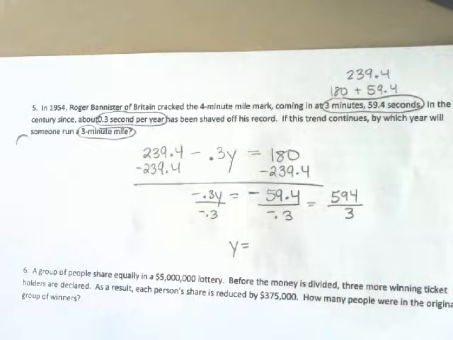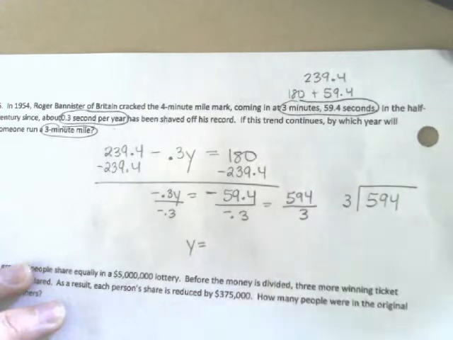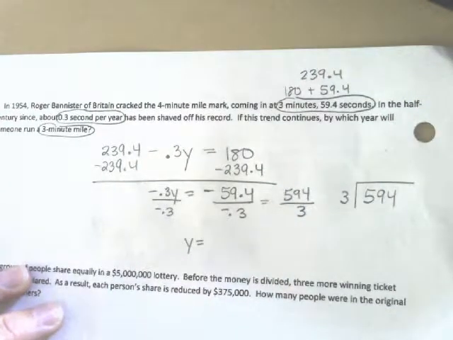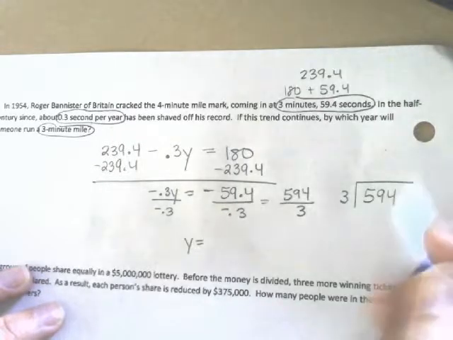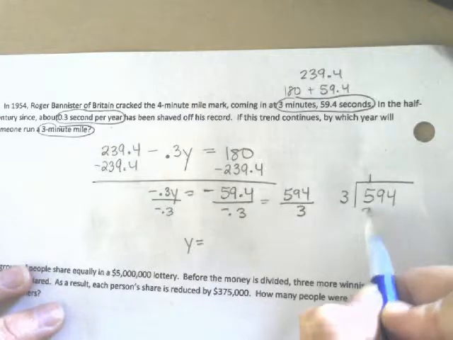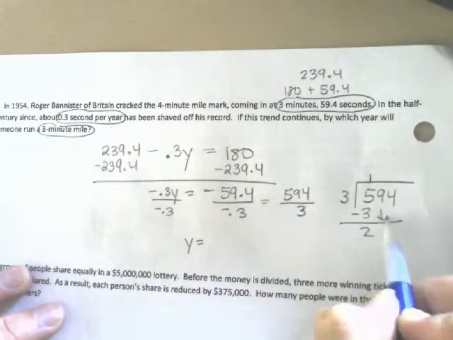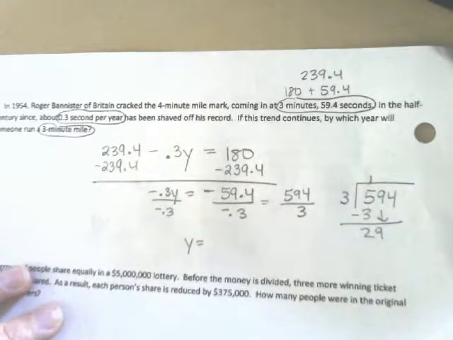Good? Yep. Now, I don't know that in my head, so I'm going to give you a quick recollection of long division, which you did last year with polynomials. The process is very similar. 3 goes into 5 one time. Multiply that out, you get 3. Do your subtraction. You're left over with 2. You bring down the 9. Do you remember this? Yeah.